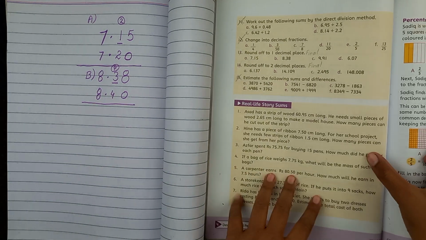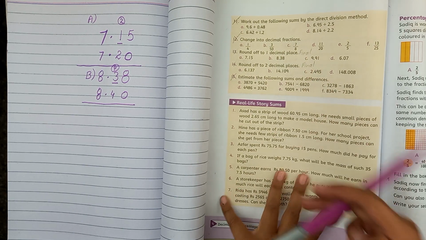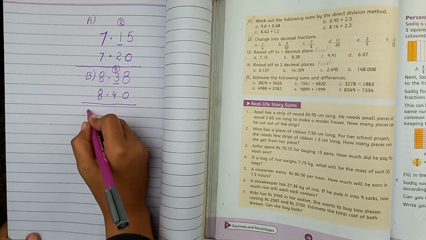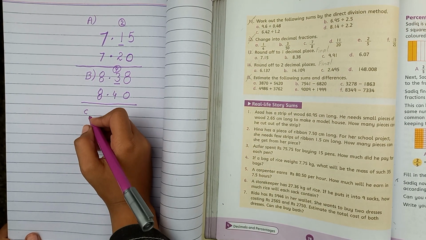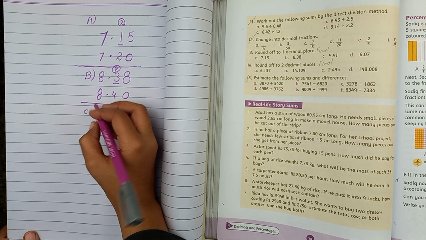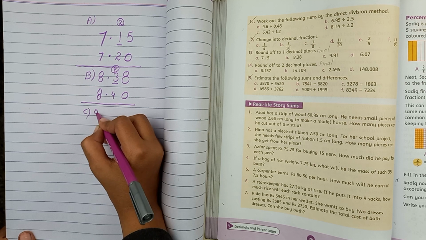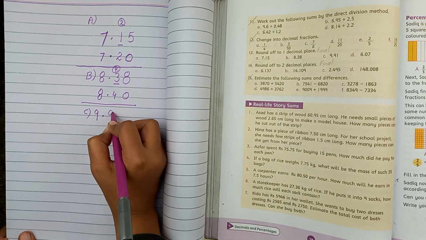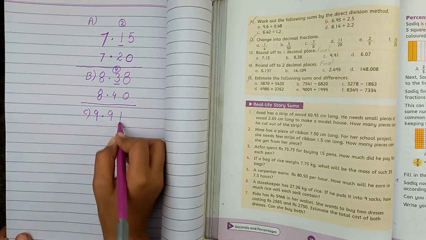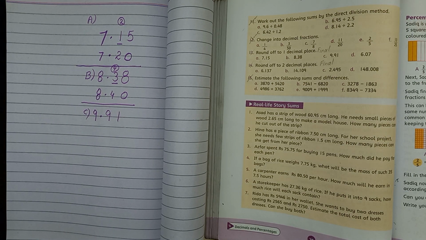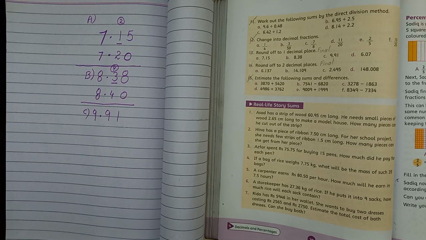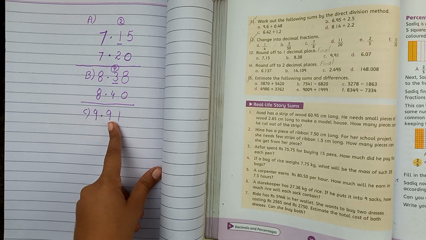Next is part C. Now you will get confused, because it says 9.91. Do you know how to do this? Let me tell you. This is very fun. This is how you do it.